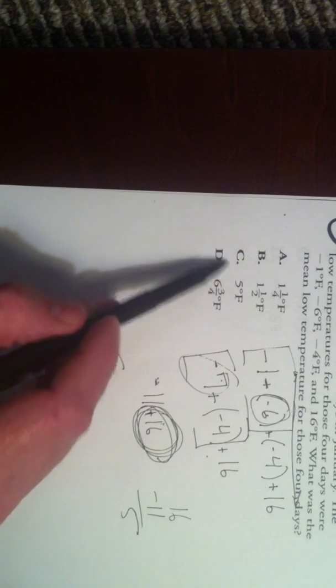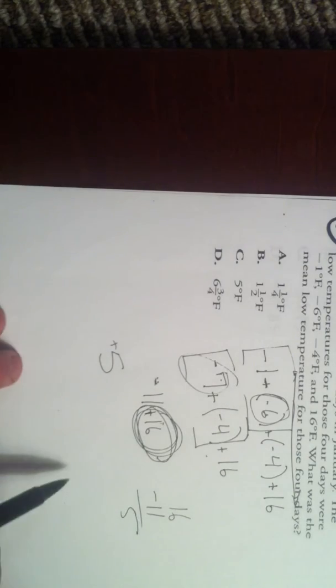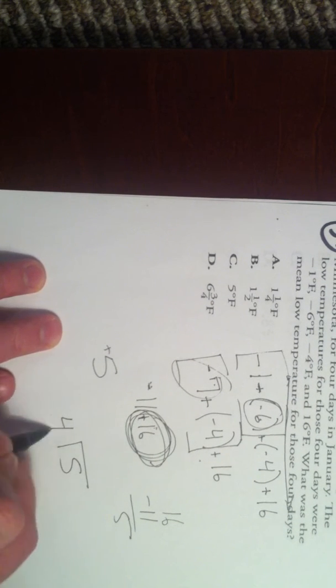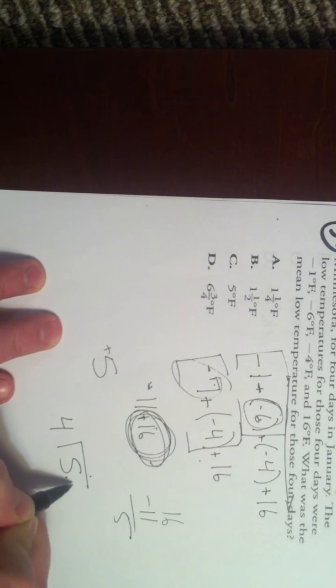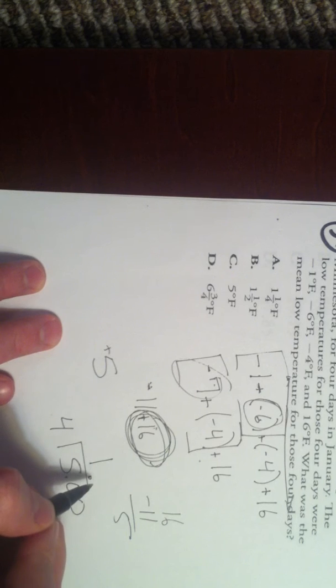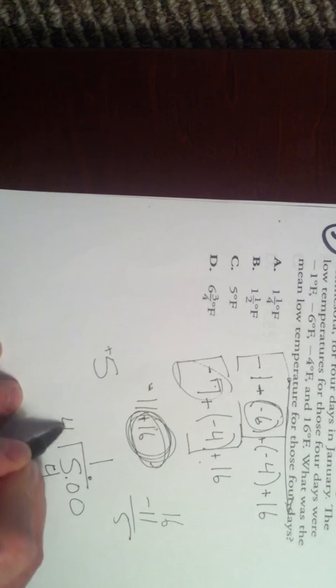But it said, and now if you're not careful, you're just going to select C. But it says, what is the mean temperature for the 4 days? So I've added all these up. Now I have to divide by 4 to get my mean. Well, 5 goes in the house. 4 goes outside. It's not going to go evenly. Let's bring our decimal point up. This is going to go in here once without going over. That's 4. 1.